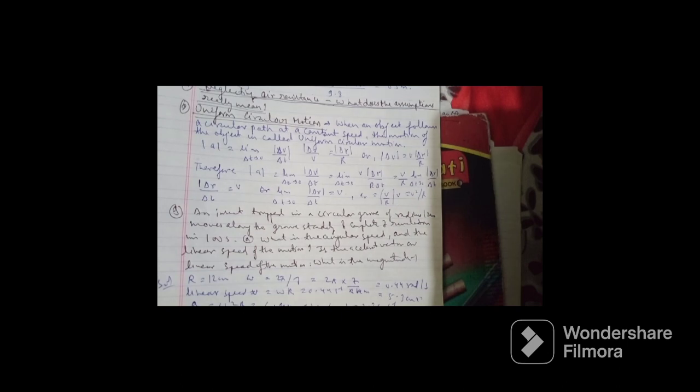State with reasons whether the following algebraic operations with scalar and vector physical quantities are meaningful: adding any two scalars, adding a scalar to a vector of the same dimensions, multiplying any vector by a scalar, multiplying any two scalars, adding any two vectors, and adding a component of a vector to the same vector.